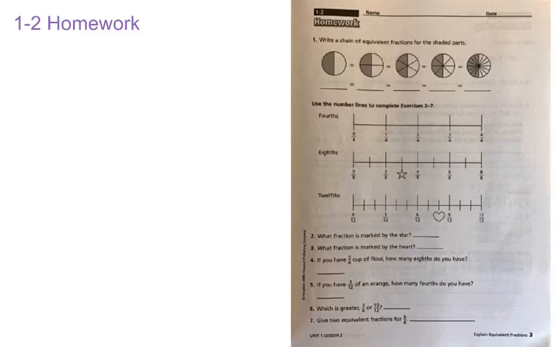Good morning, kids. Today we're working on Unit 1, Lesson 2 homework page. We have 7 questions here, and we're going to go through a few of them together, and we're going to be talking again about equivalent fractions, okay?